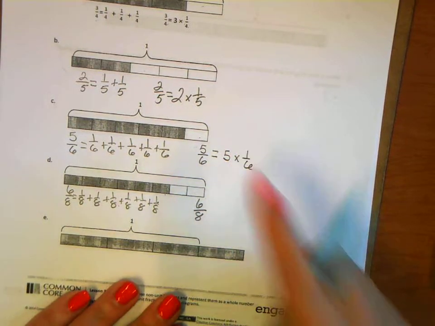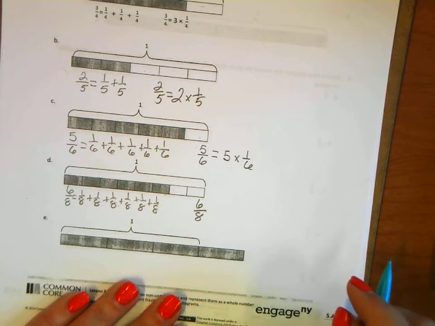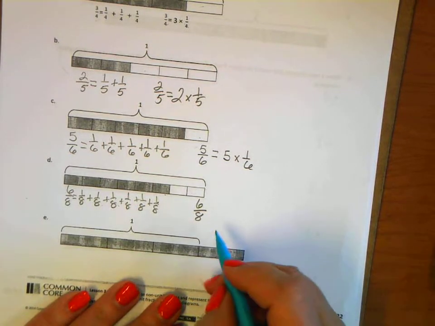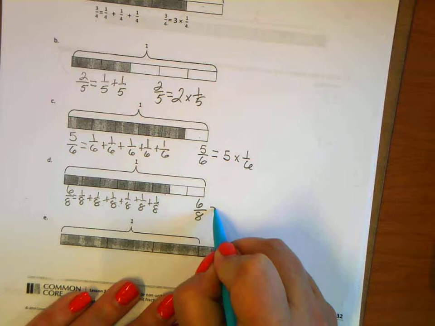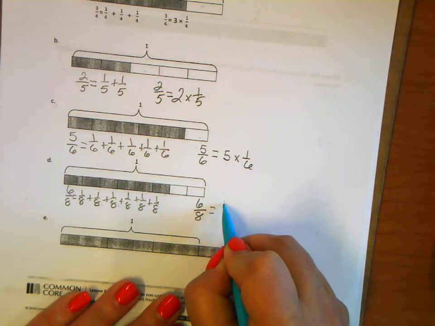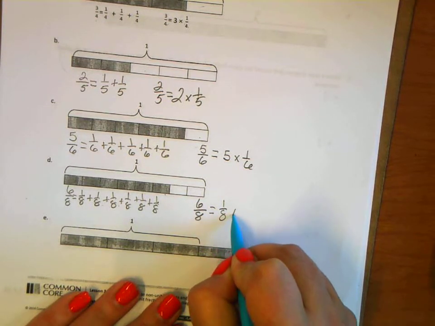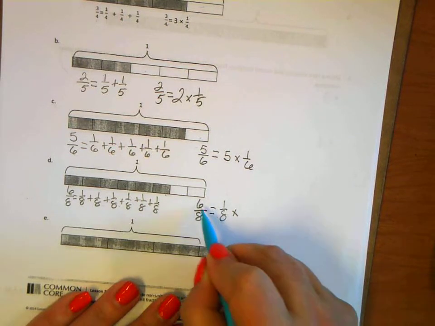How am I going to use multiplication for that? Marcelo. 6/8 equals 1/8 times 5. Not 5. 6.